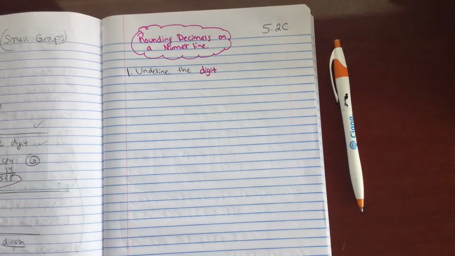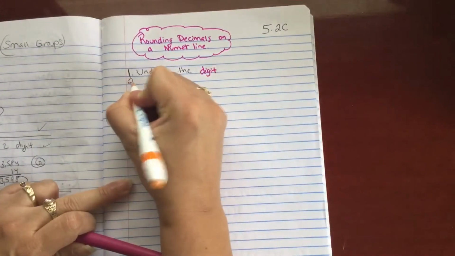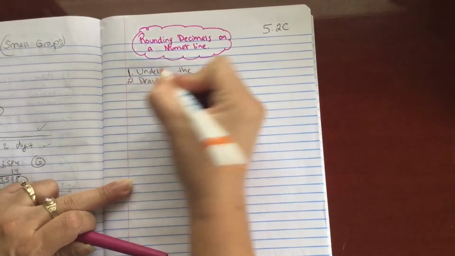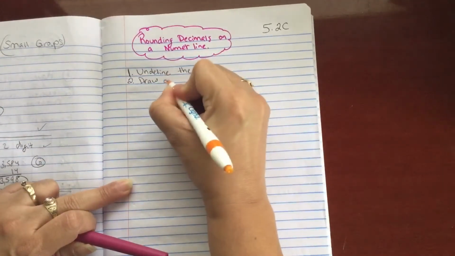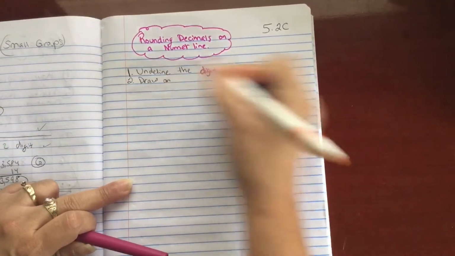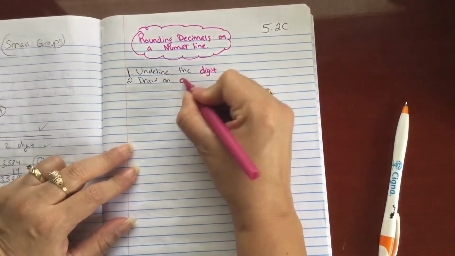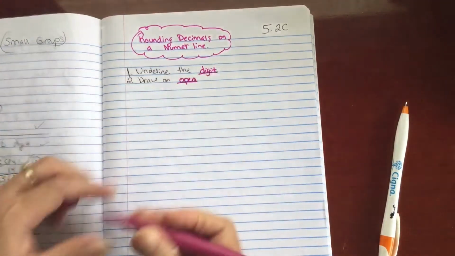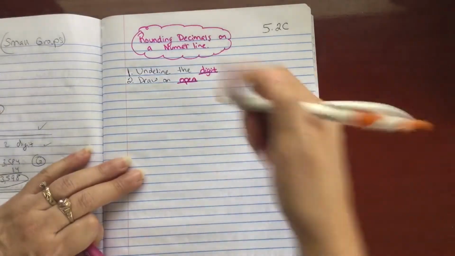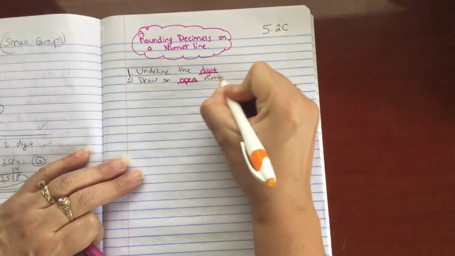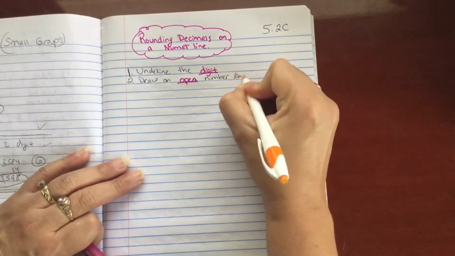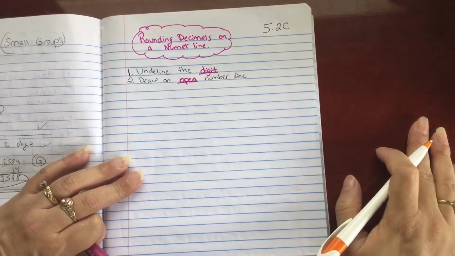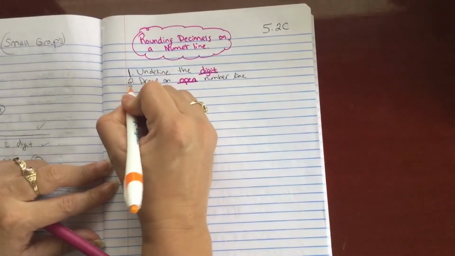Step 2, we are going to draw an open number line. This is a key word: open number line. What does open number line mean? Open number line means it's just a number line without numbers; we are going to put in the numbers later.